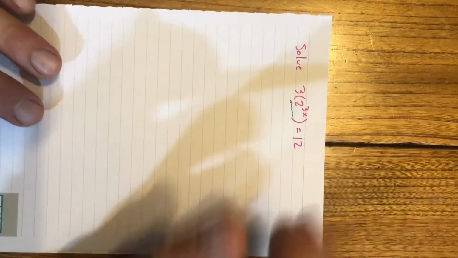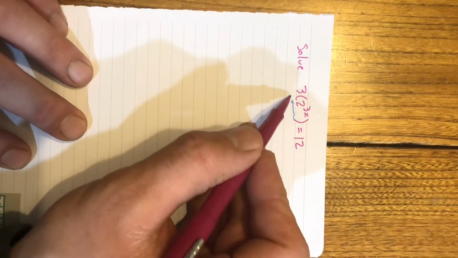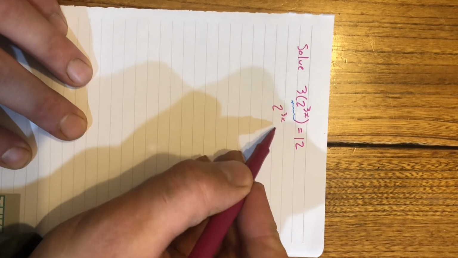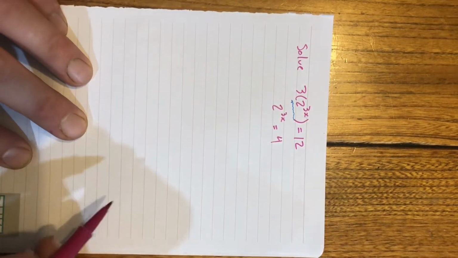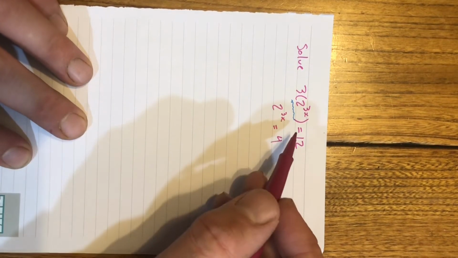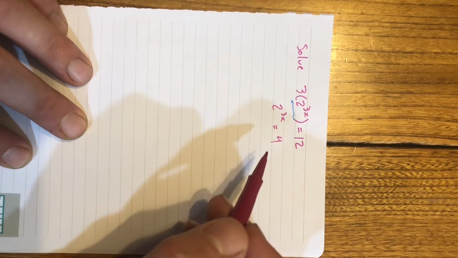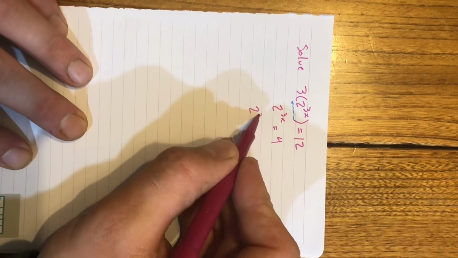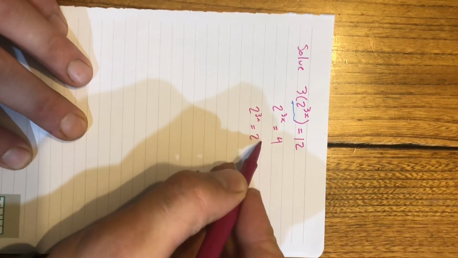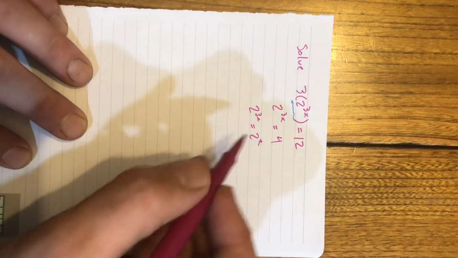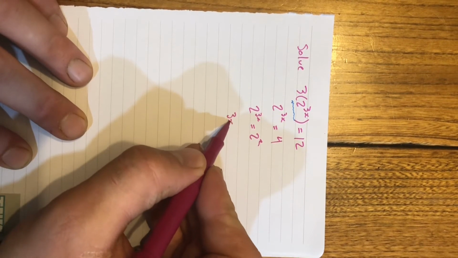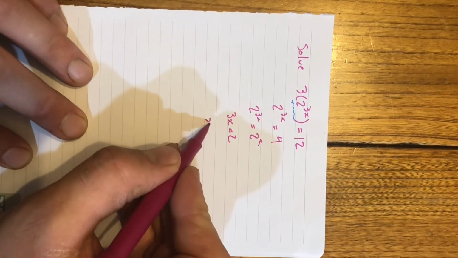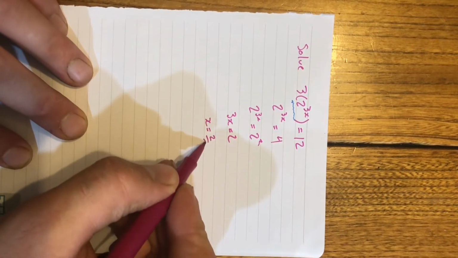So we're going to isolate that 2 to the power 3x. We'll do that by dividing both sides by 3. So this will get us 2 to the 3x is equal to 4. And right away, you can see how this medium problem turns to an easy problem quite quickly. We, of course, know that 4 can be written as a power of 2. So this would be 2 to the 3x is equal to 2 to the power 2. And then lastly, we can drop the base and write 3x is equal to 2 and do a division to show ourselves that x is equal to 2 over 3.